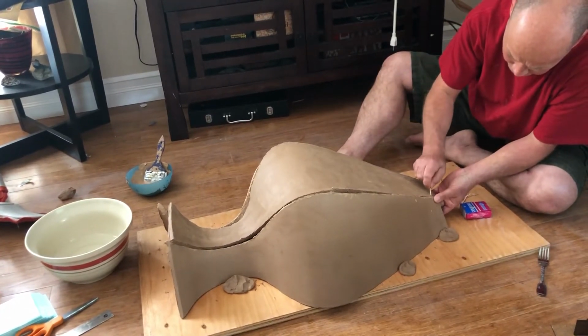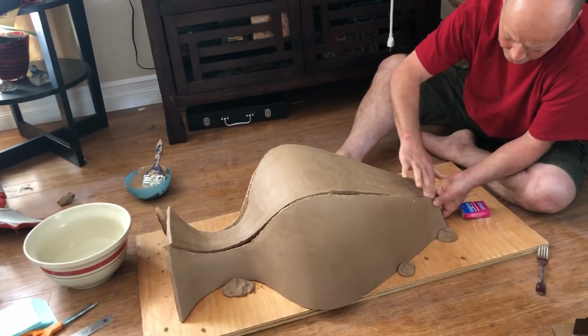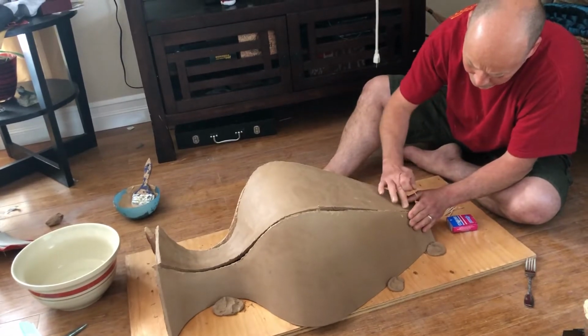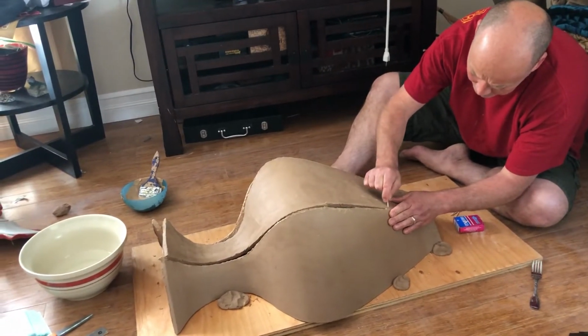this one's a little stiffer. I'm going to drive that into here, which is going to kind of sew that together a little bit. I'm not going to do that the whole way up. I'm just going to do that every few inches.